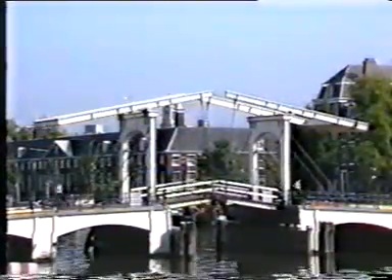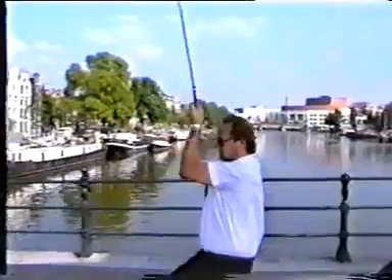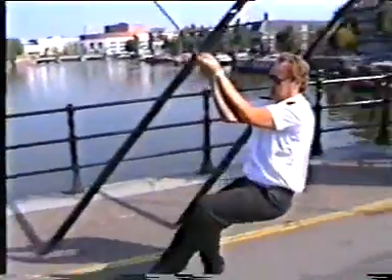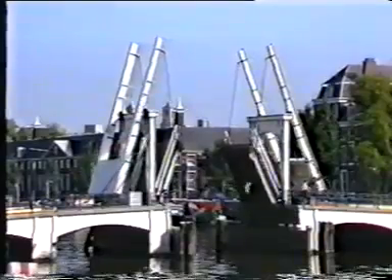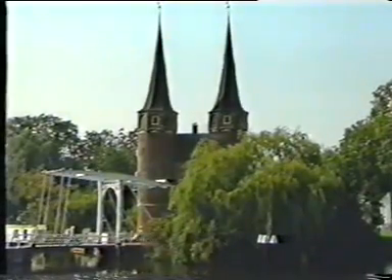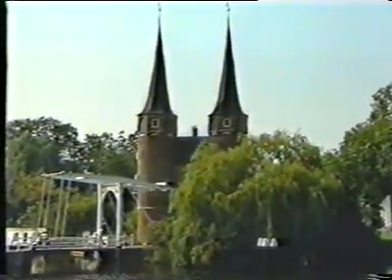Amsterdam, the Brug. It looks as if it is easily movable, but how was this achieved? A movable bridge was originally used as a passive method of defense.